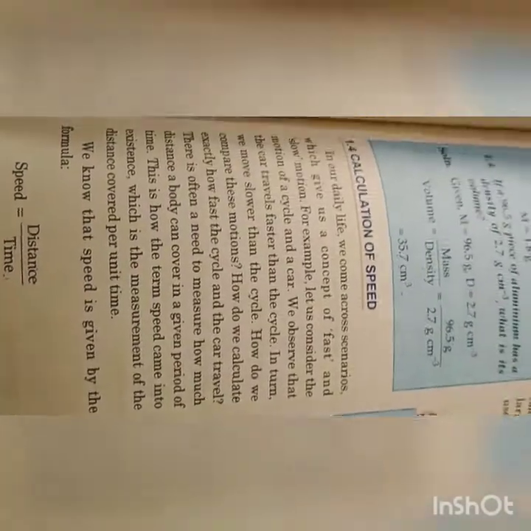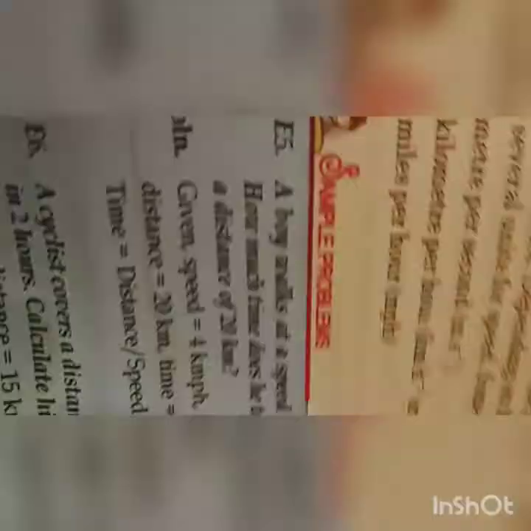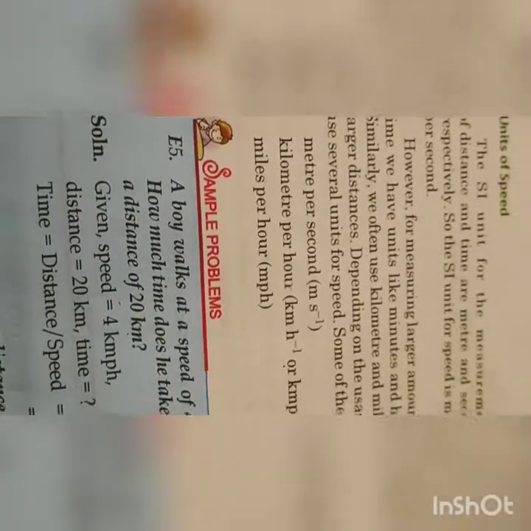So you can make the definition: distance covered per unit time is called speed, and units are given. So I hope you can complete these three.